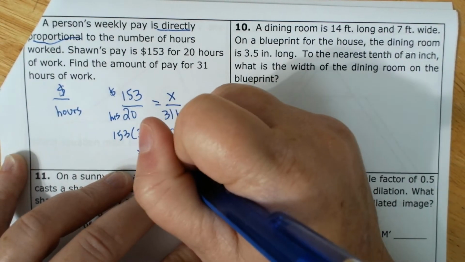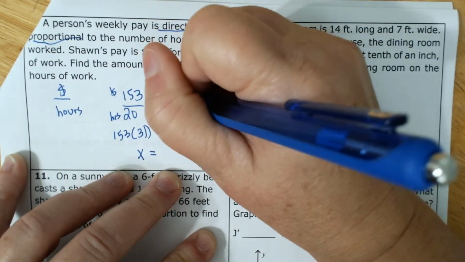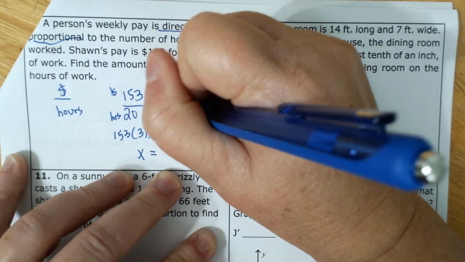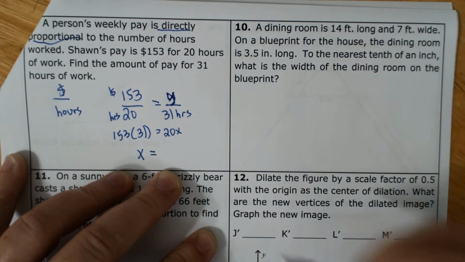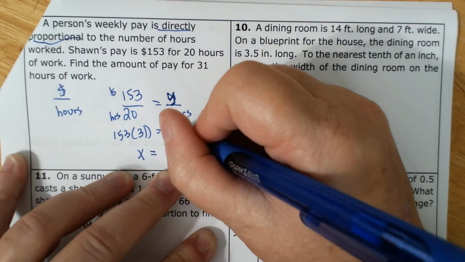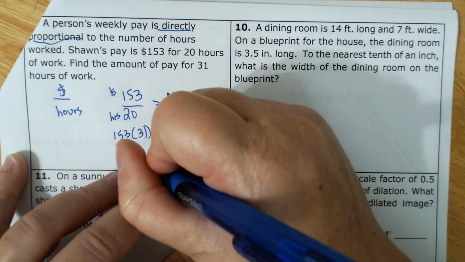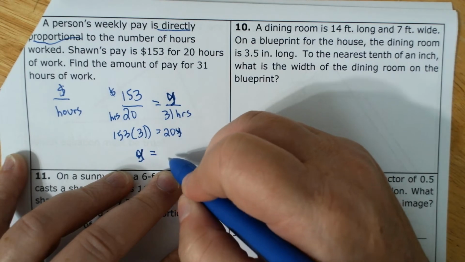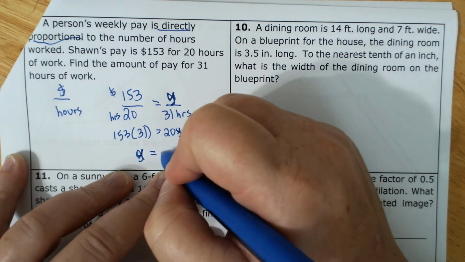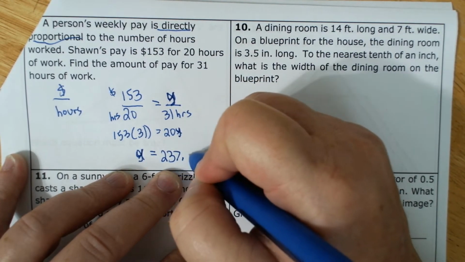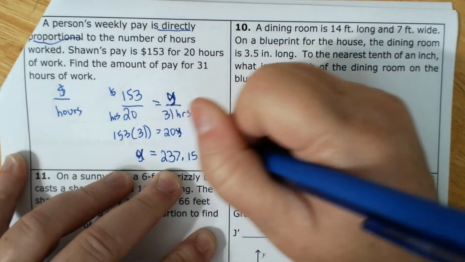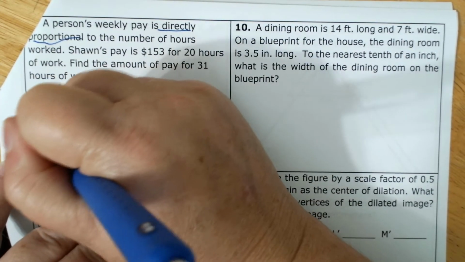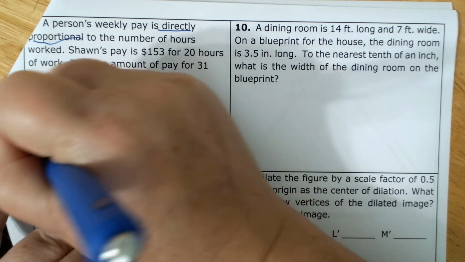X is, this would actually be y if we were doing y over x if we wanted to stay consistent. And that would be a y, and that would be a y. Actually, it doesn't matter. We're just finding the unknown. And that would be 237.15. So your answer is $237.15.